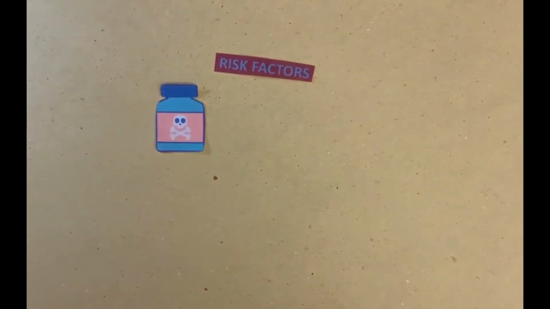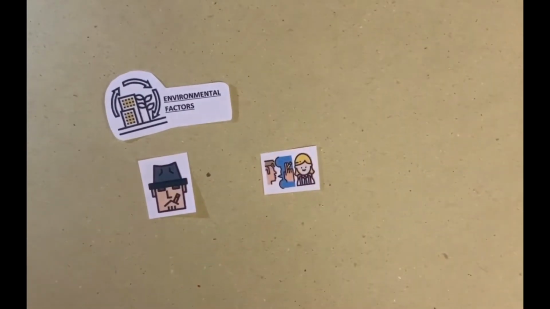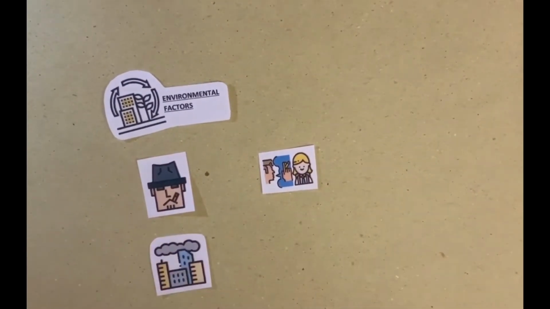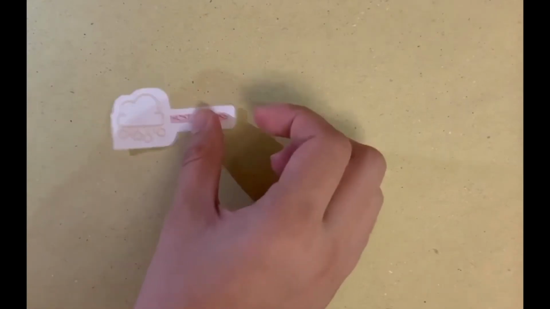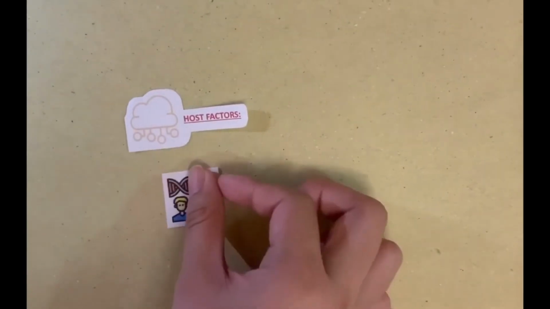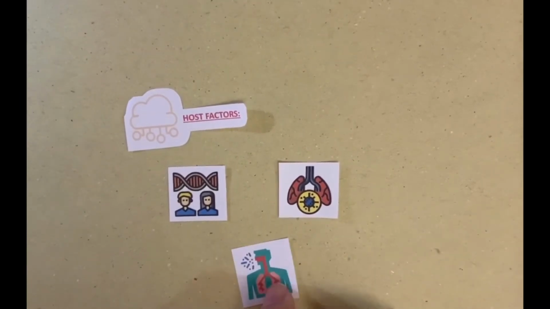So what are the risk factors of COPD? COPD is caused by long-term exposure to toxic particles and gases, which are the environmental factors: cigarette smoking, indoor pollutants, outdoor pollution, and occupational exposure. The second factor is what we call host factors. It is all about genetics, abnormal lung growth, and hyperactivity of the airways.